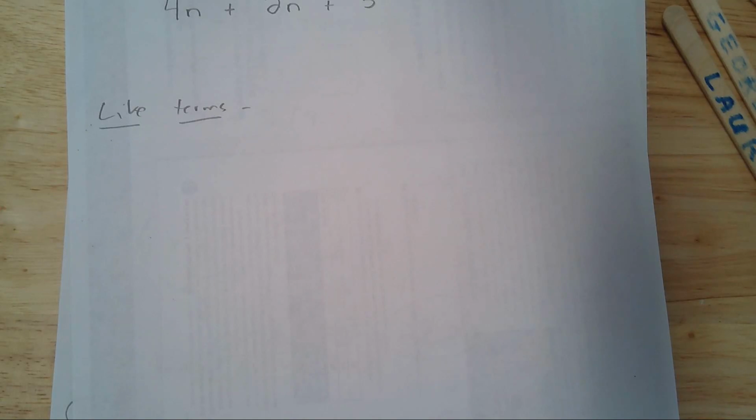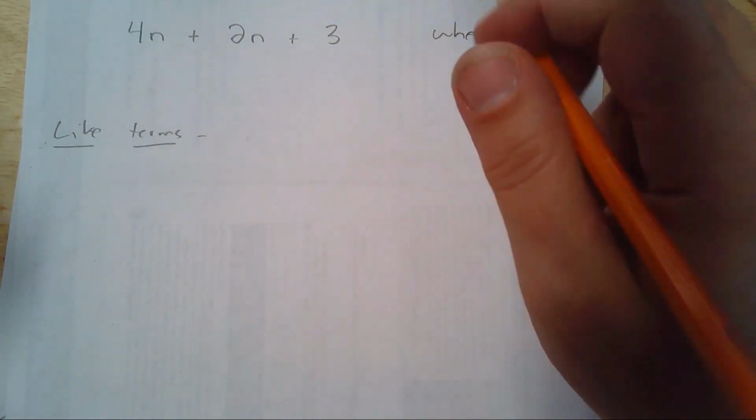So like terms, variable. Anybody have an idea? There's two things that we need for terms to be like terms. The terms have to have the exact same variable parts. So what does that mean? Same variable parts. Does it mean the same number?